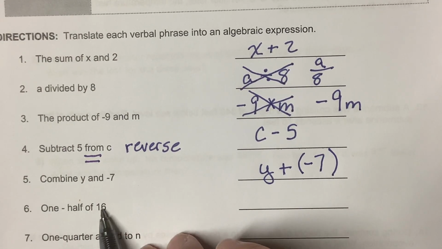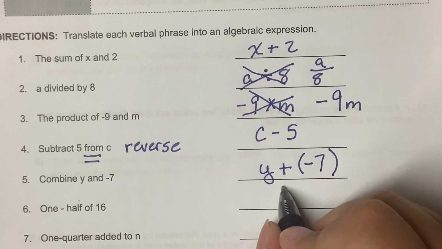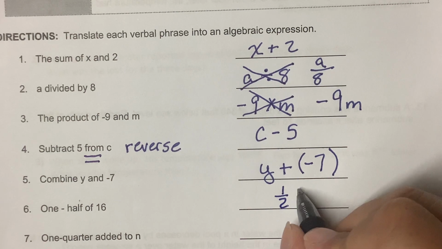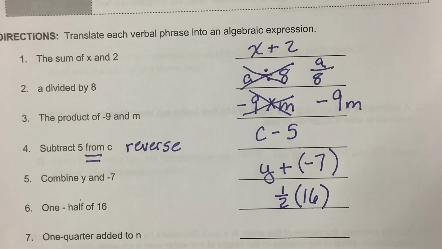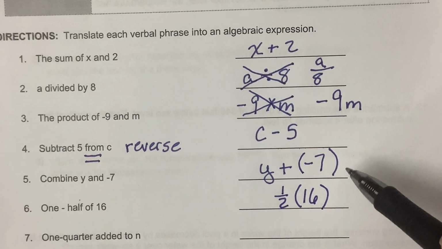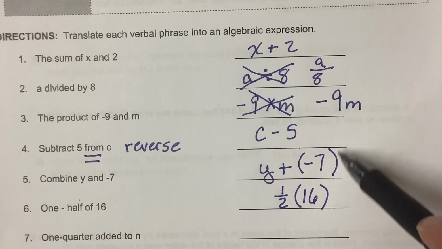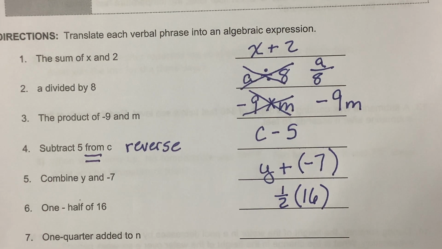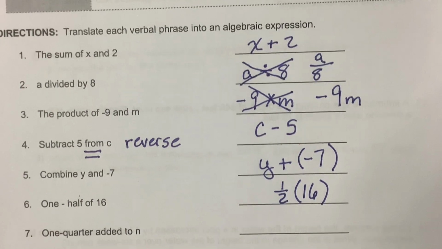1/2 of 16. Okay, 1/2 is a fraction. So 1/2 and 16, because I'm multiplying, I'm using parentheses. I use parentheses two different ways here. Down here, I used it to show that I'm multiplying. Up here, I used it to point out, hey, this is a negative 7, not a regular 7 or a minus 7. So sometimes the same symbol can mean more than one thing. We're going to have to get used to that.